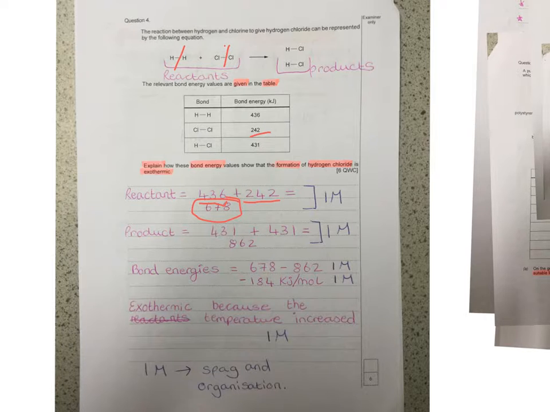Next thing you've got to do then is work out your products. So again, you've got two of the same one. One of them bonds equals that, so you've got two of them. So you're going to do 431 times 2, or add them together, and that gives you 862. Take them away from each other. Remember, it is reactants minus products, and that gives you 1 mark.